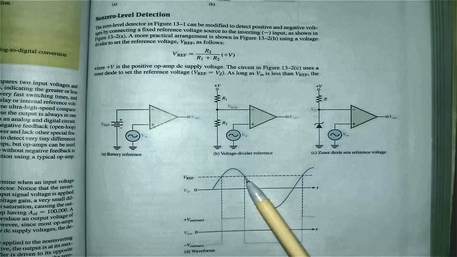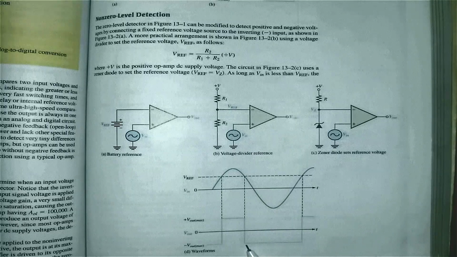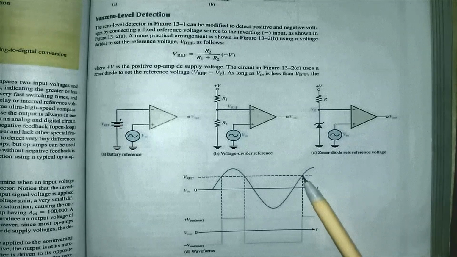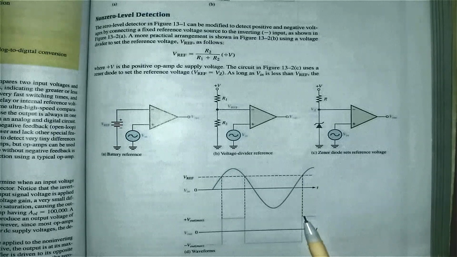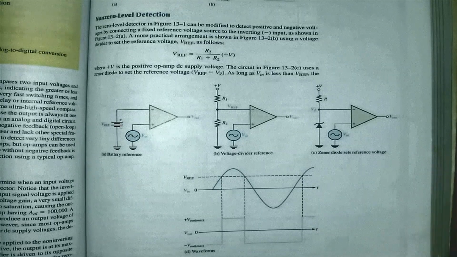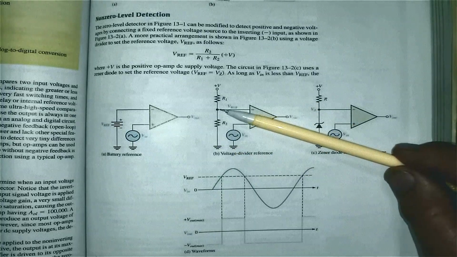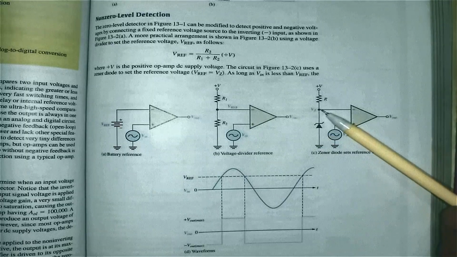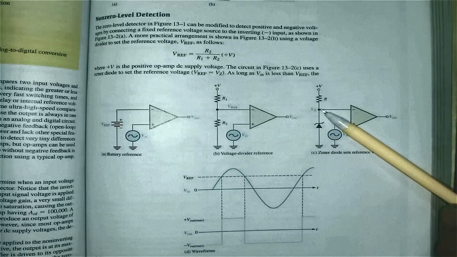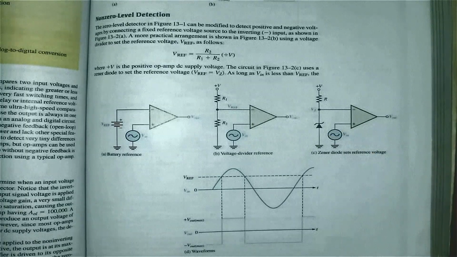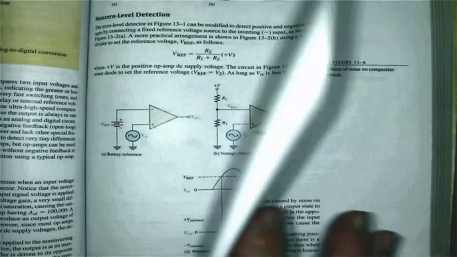When it becomes more negative, it will shoot down negative and stay negative for this duration of time. Then it becomes more positive again, will shoot up positive and stay positive. Here, the same circuit, but here we've got a voltage divider for my reference. Here I've got a Zener diode for my reference. All right, that's why they call it a non-zero level detector.